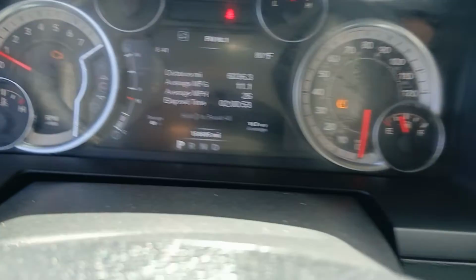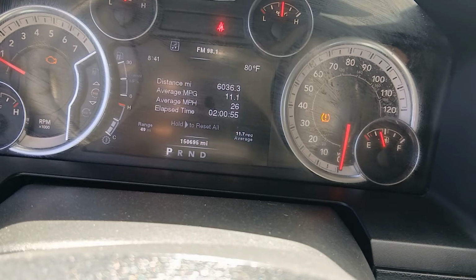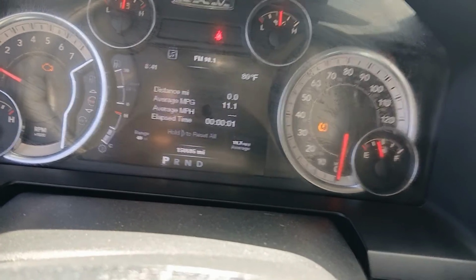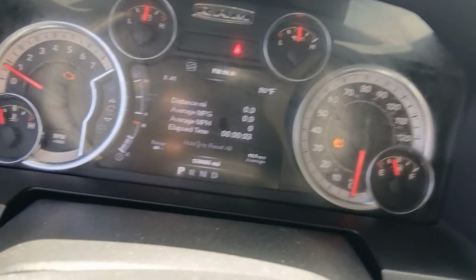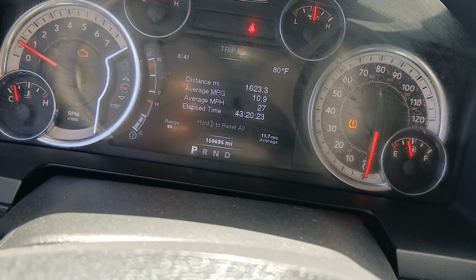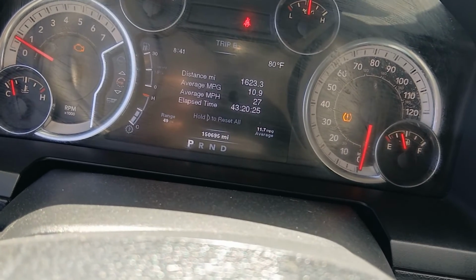So we'll do that. So I'm holding it down. That's it. It auto saves. So nothing else you need to do. And same thing, you can do the same process for trip B if you choose.